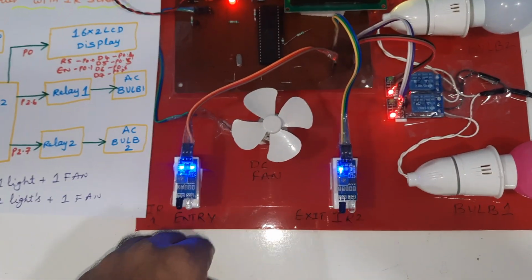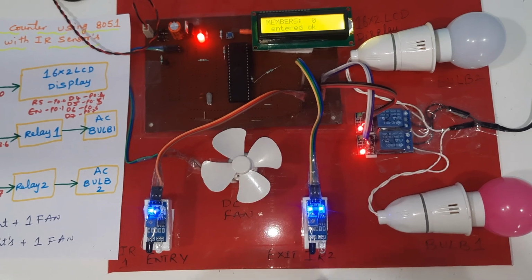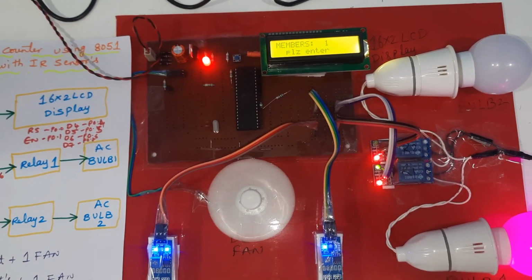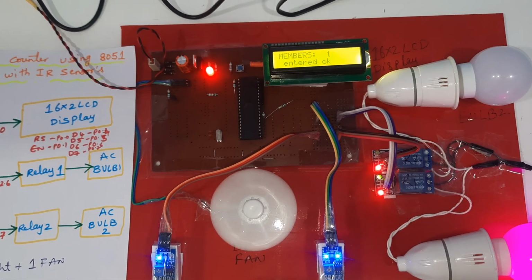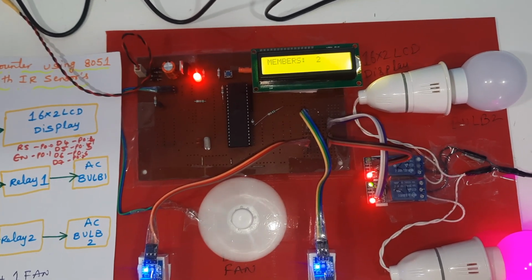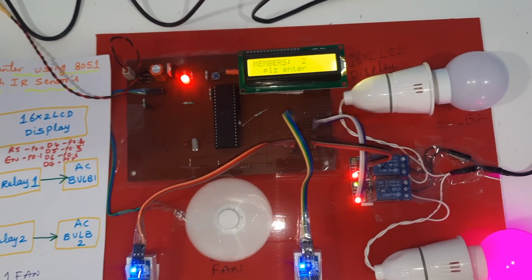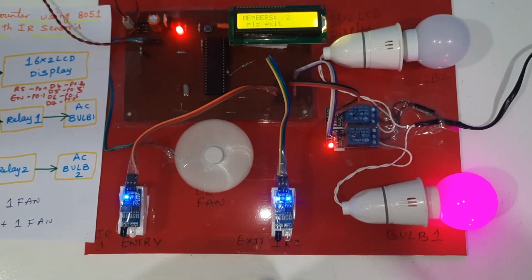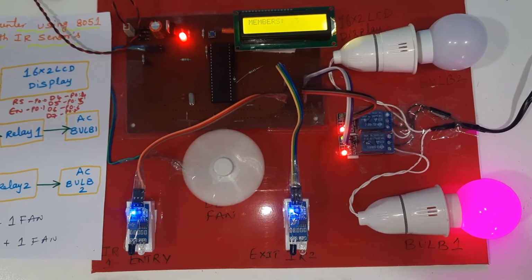Entered, 1 light 1 fan. Please enter, count equal to 2. Please enter, count equal to 3. Let's exit.